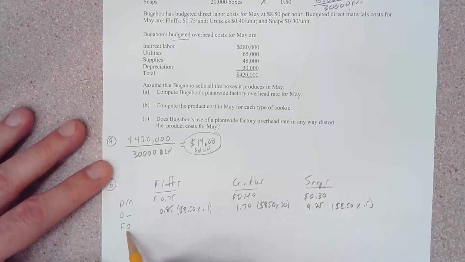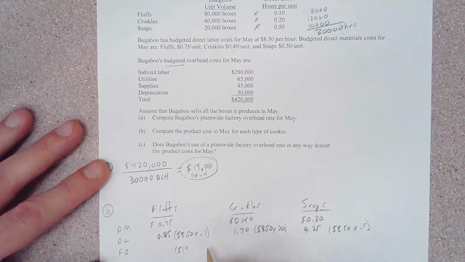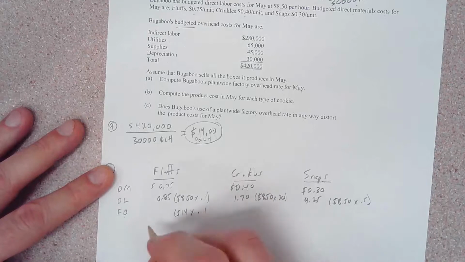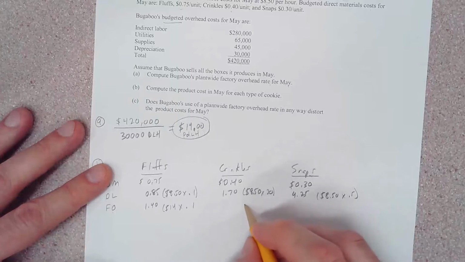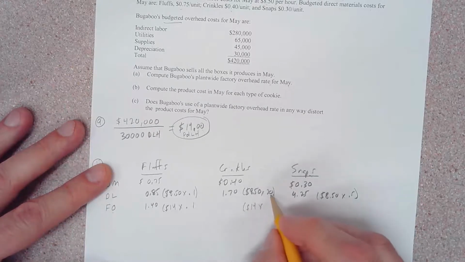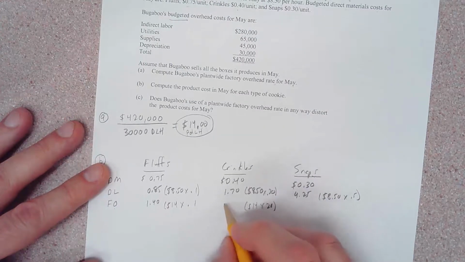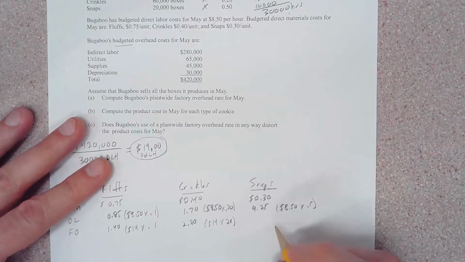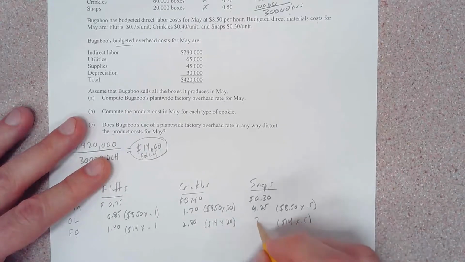And then factory overhead. That rate was $14 per direct labor hour. So we multiply that by 0.1 and come up with 1.40. For the crinkles, $14 times this same 0.2 gives us $2.80. And for the snaps, it's $14 times 0.5, so that would be $7.